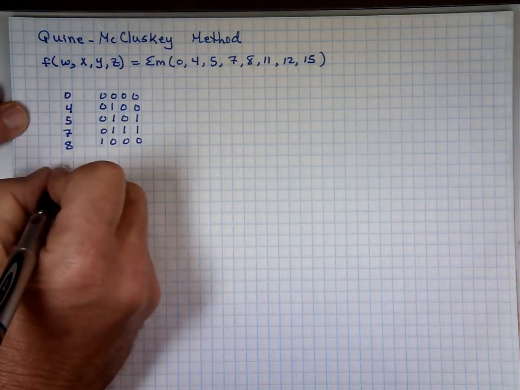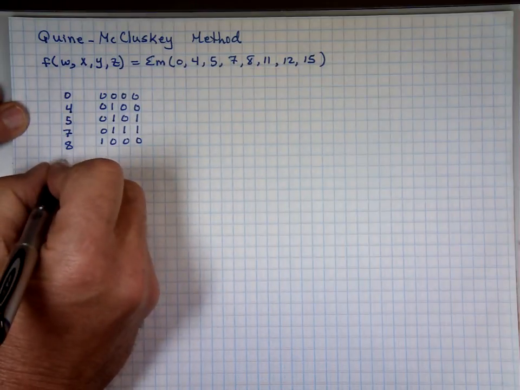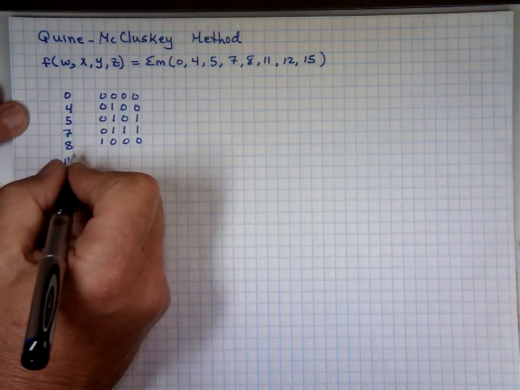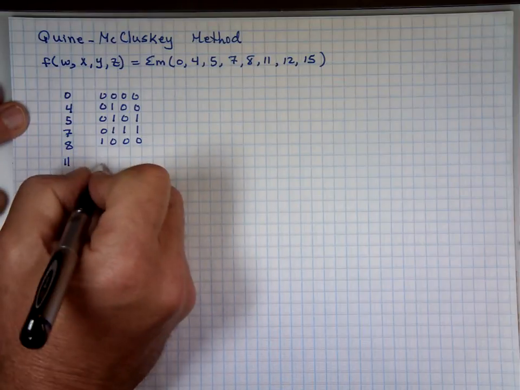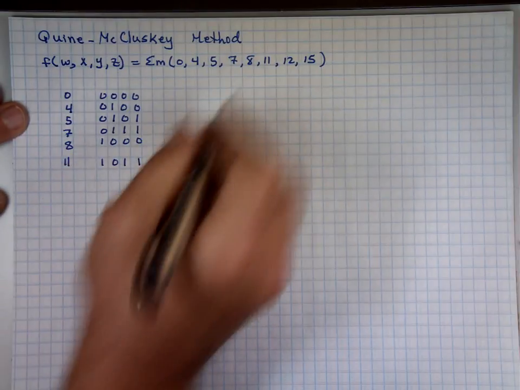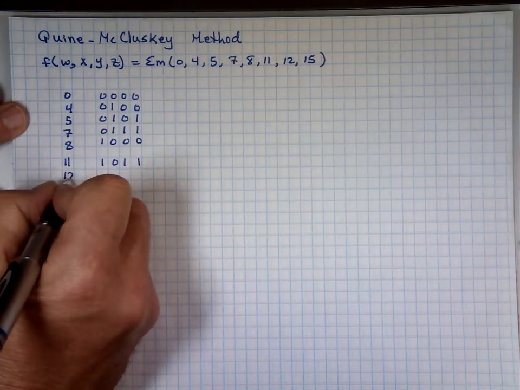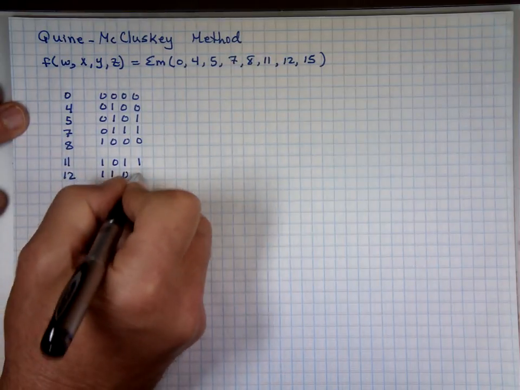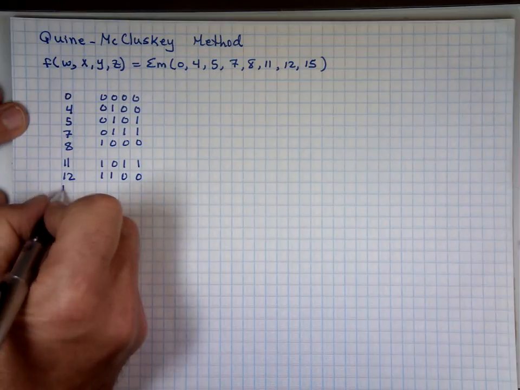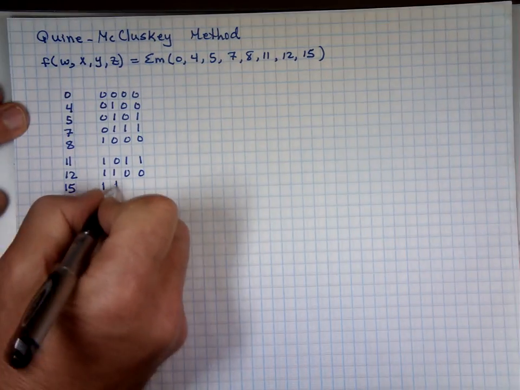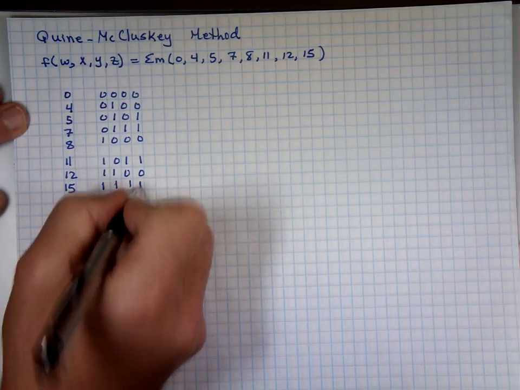The 11, 11 is 8 and what? And 3? Yeah. 1, 0, 1, 1. 12, 8 and 4? 1, 1, 0, 0. And the 15, it's 1, 1, 1, 1.